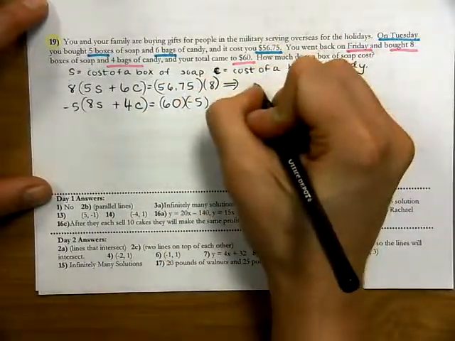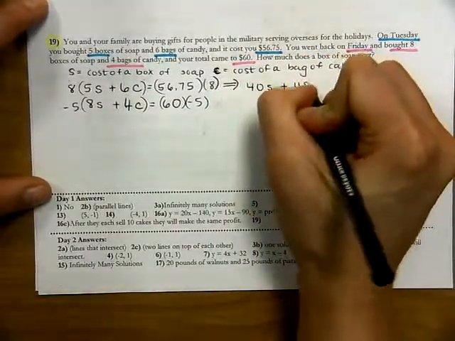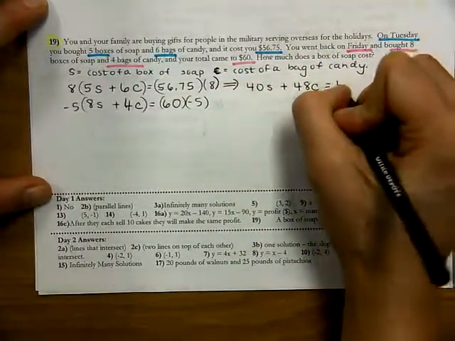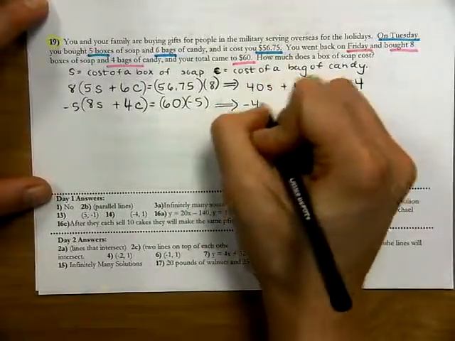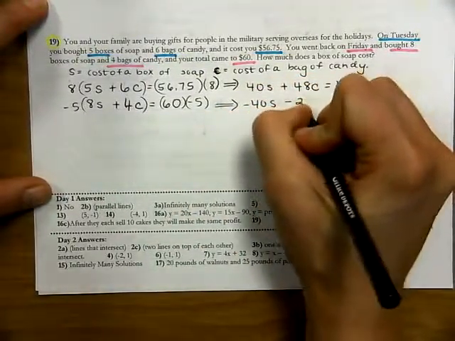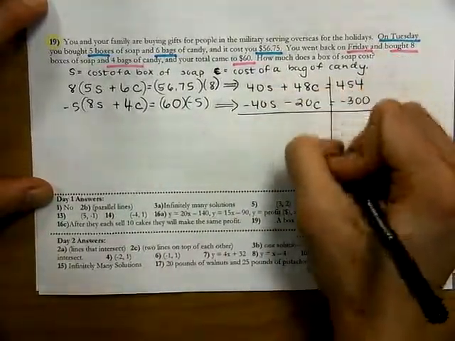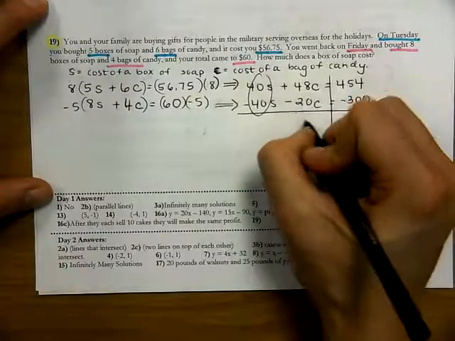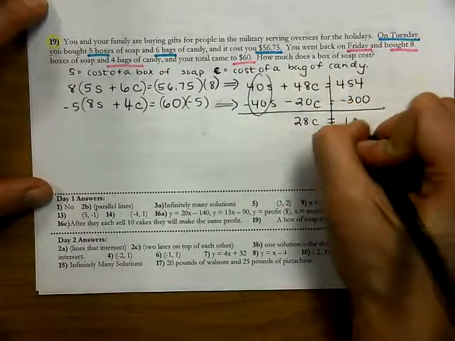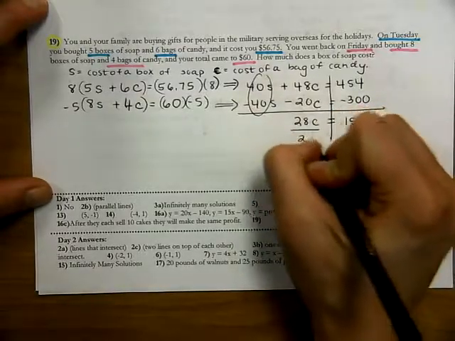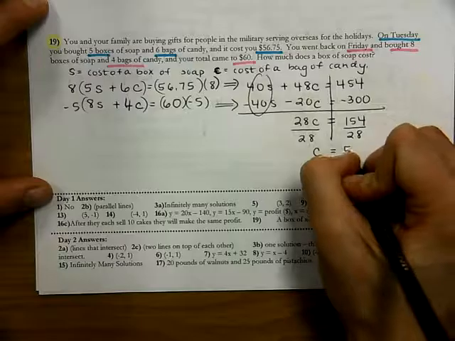And when I do that, I then have 40S plus 48C equals 454. The bottom equation becomes negative 40S minus 20C equals negative 300. And so now when I add these vertically, these add to be 0. I'm left with 28C is equal to 154. And when I divide by 28, I get that C is equal to 5.5.